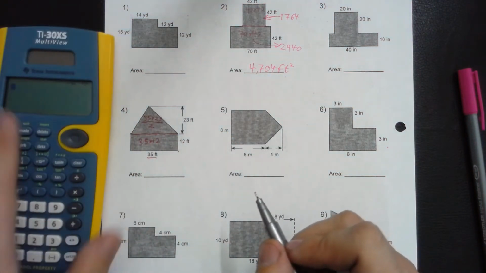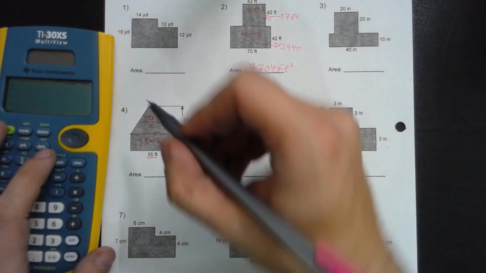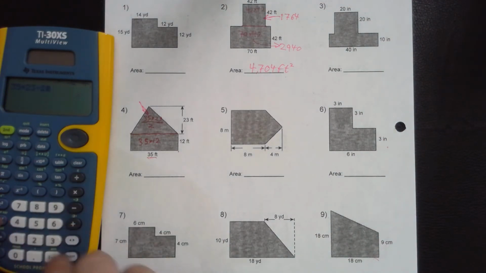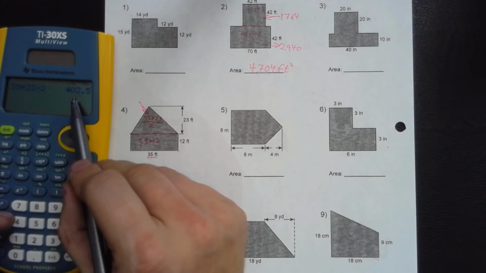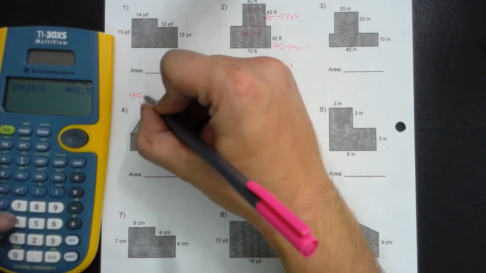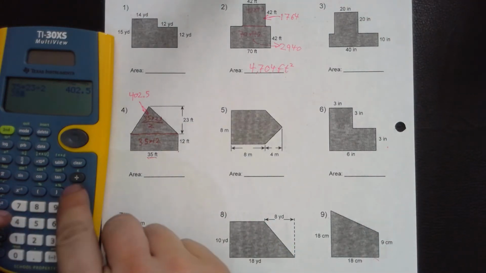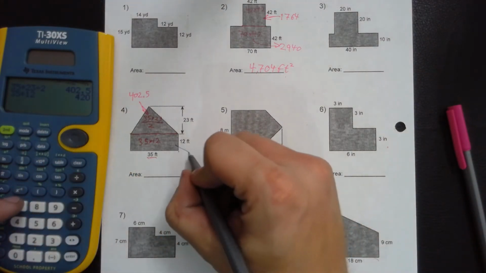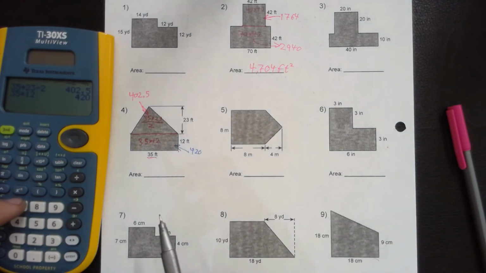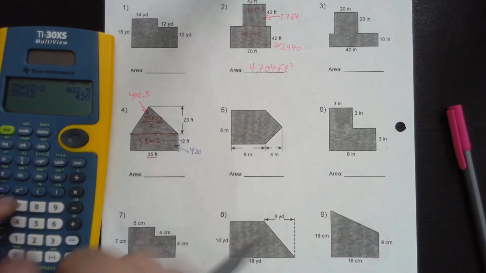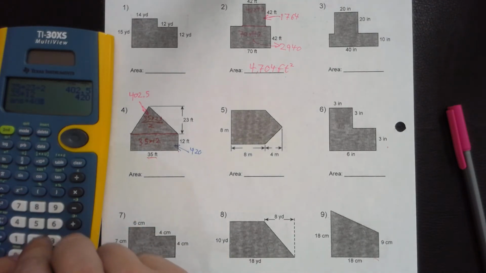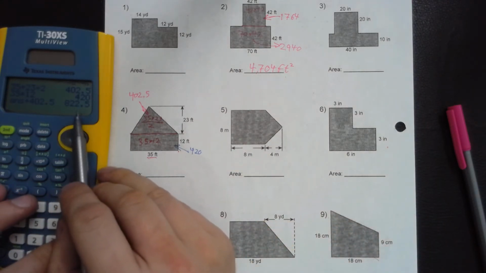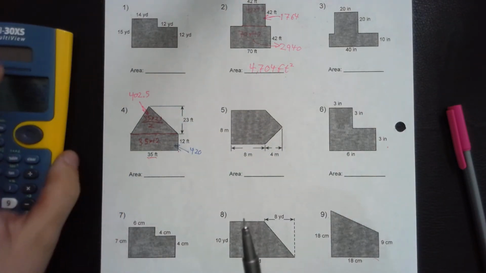So, we're going to do both of those for this problem. For the triangle, we've got 35 times 23 divided by 2, and it will give us a decimal, 402.5. And our rectangle would be 35 times 12. And that gives us 420 for the rectangle part. The final step is we have to combine both of them. So 420 plus 402.5. And we get our answer of 822.5.